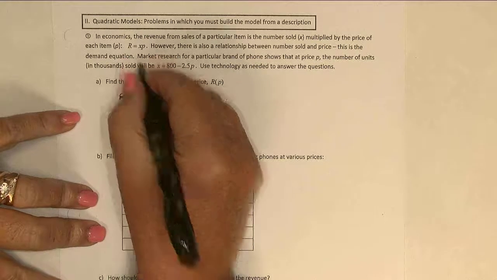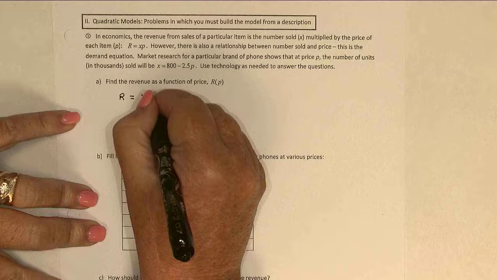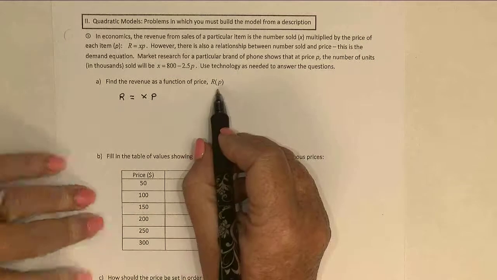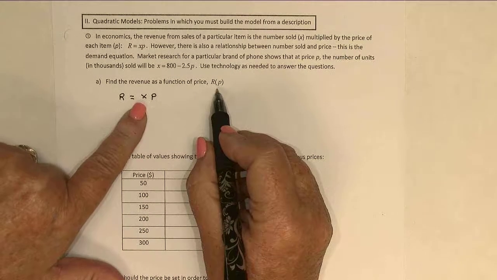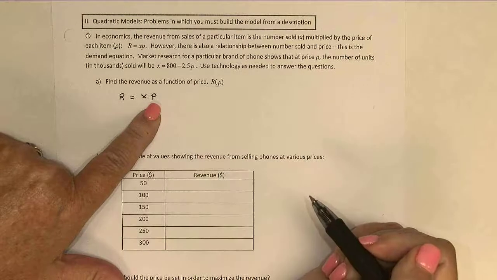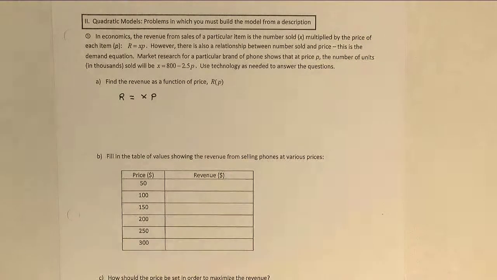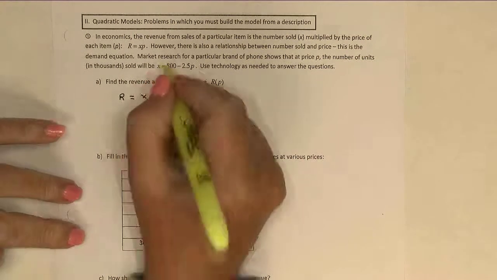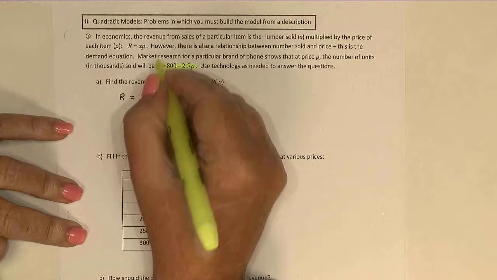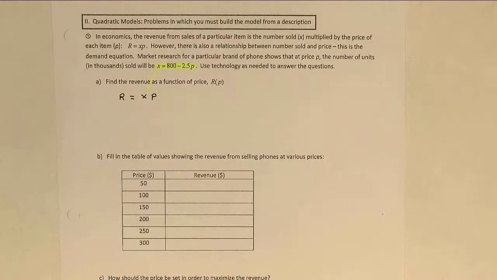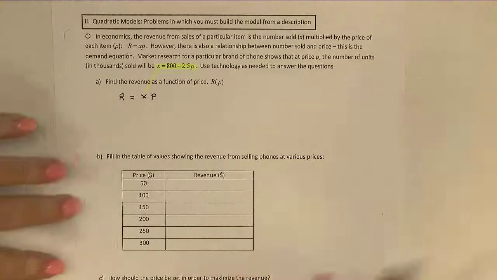Now we know R is equal to XP, but if I want revenue as a function of price, I can't have X in my equation. I can only have the input variable P. So in order to get that, I was told the relationship between numbers sold and price. I can replace the X with 800 minus 2.5P.